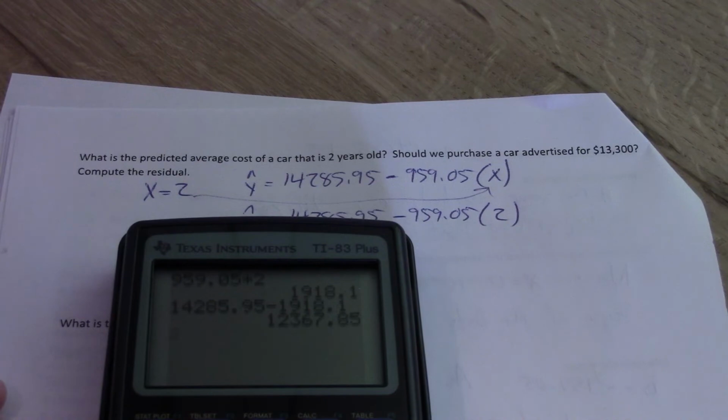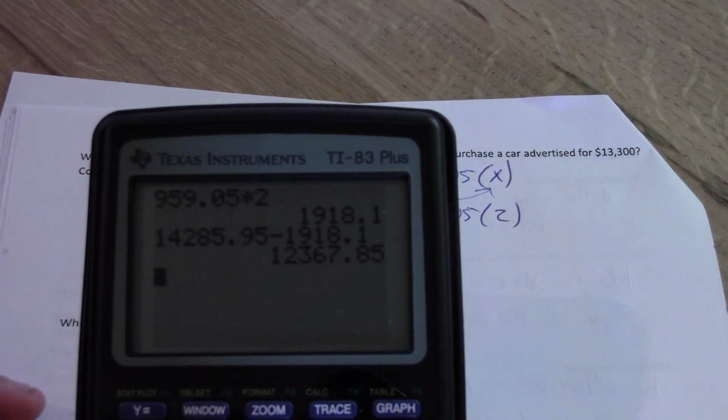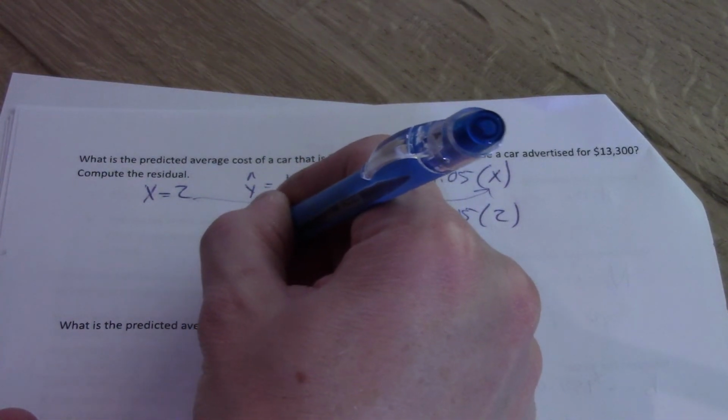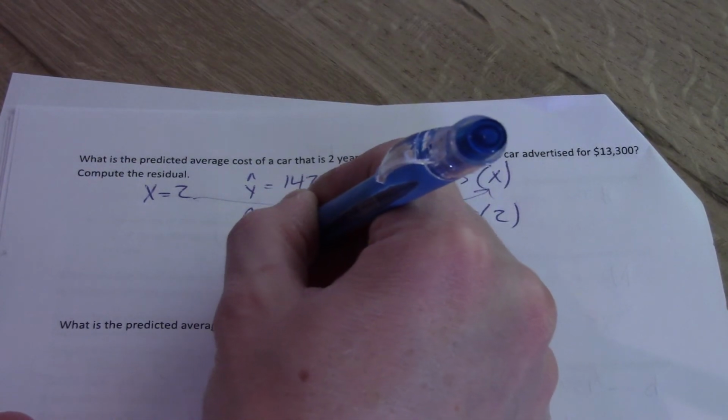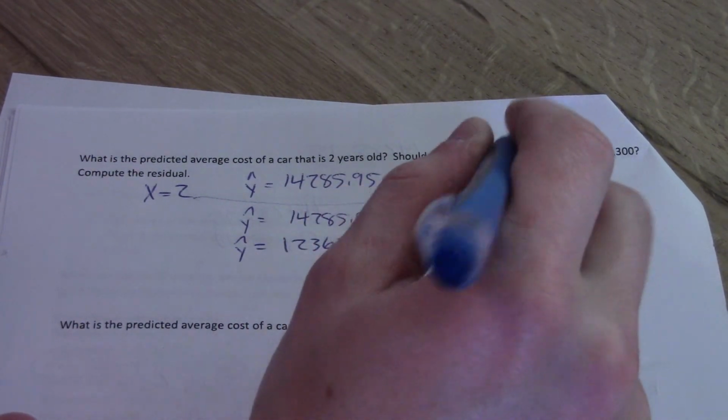So our predicted price for a 2-year-old car is a little over $12,000. So y hat, the average advertised price, will be $12,367.85.